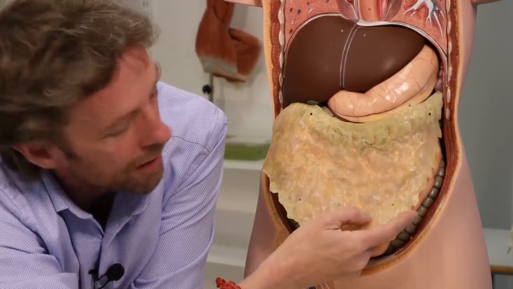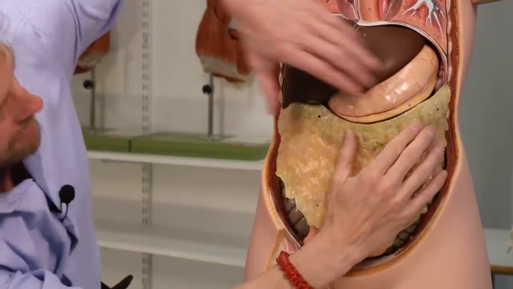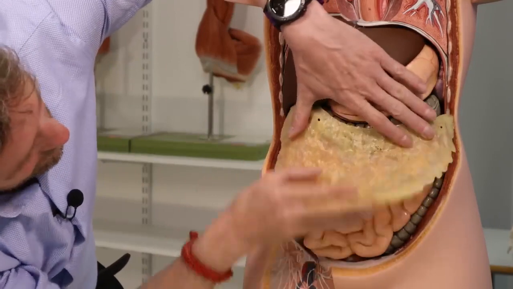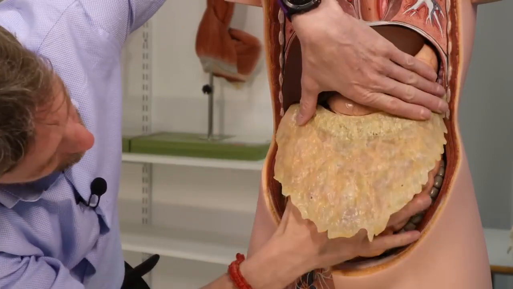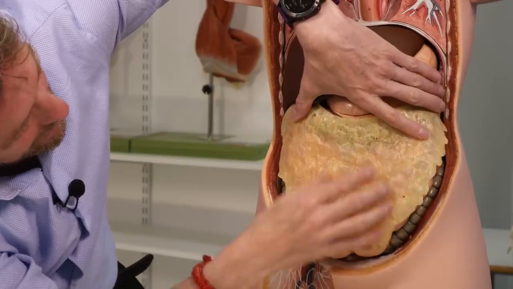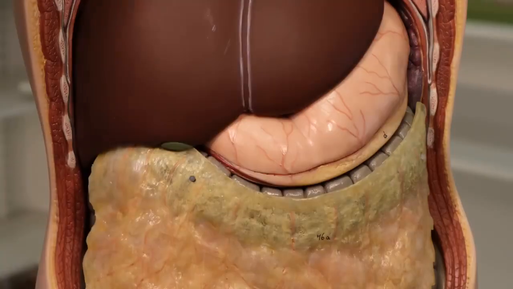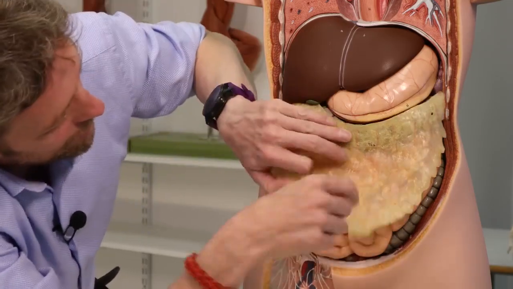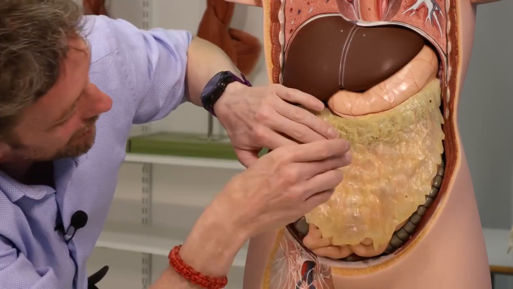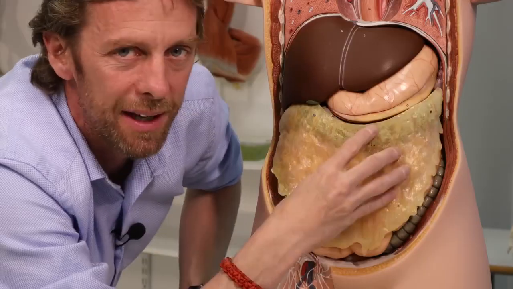This gets called the policeman of the gut. What it does is it's a connective tissue sheet that's hanging down from the greater curvature of the stomach, and it's covering all of these organs down here. It's layers of peritoneum, it's got fat in it, it's got blood vessels. Its job seems to be that if there is some inflammation in the bowel down here, it will adhere to that inflammation and help prevent it spreading too far.